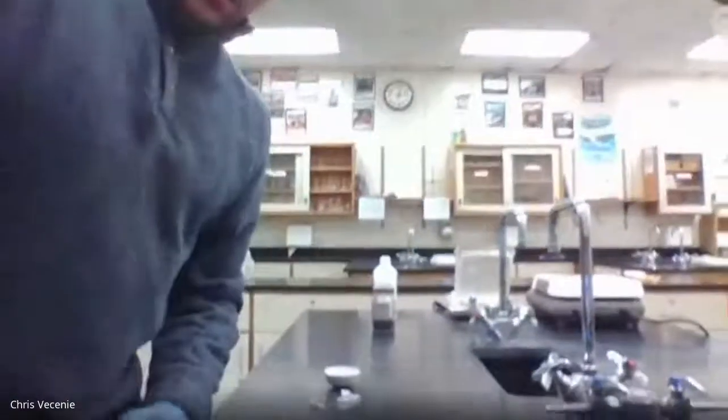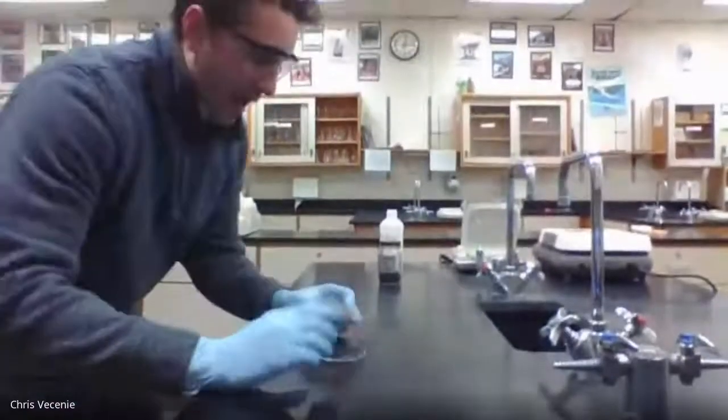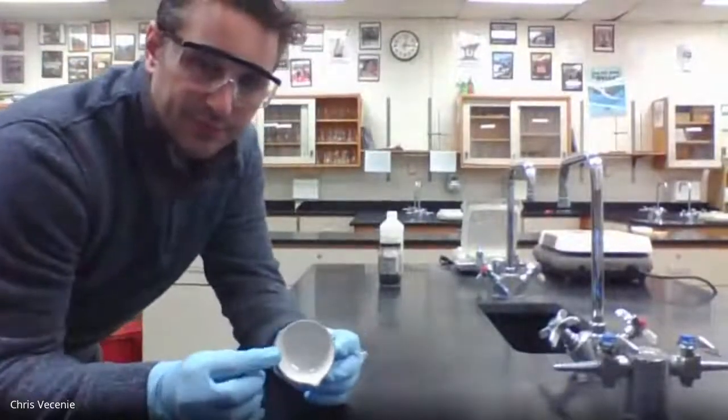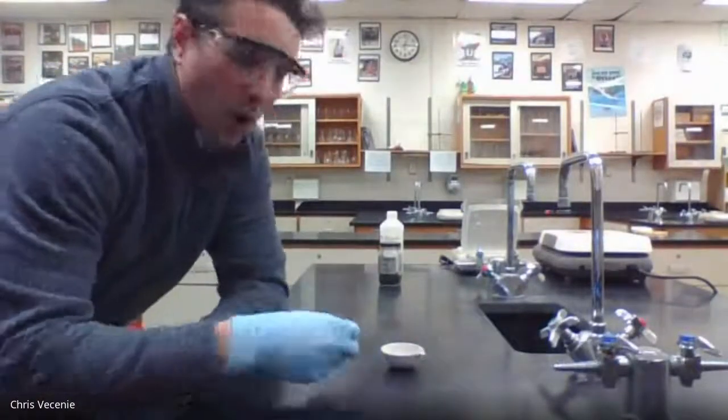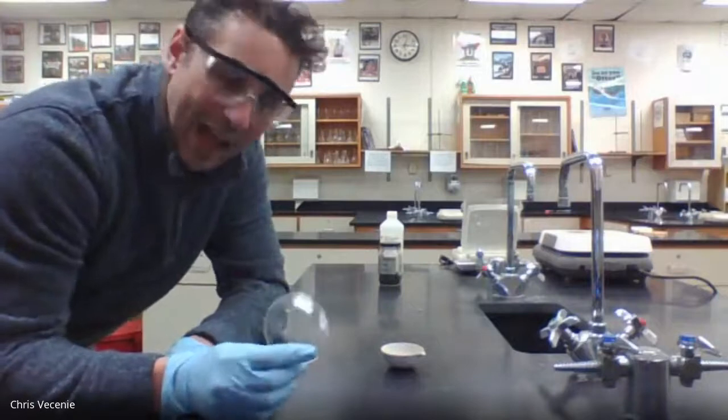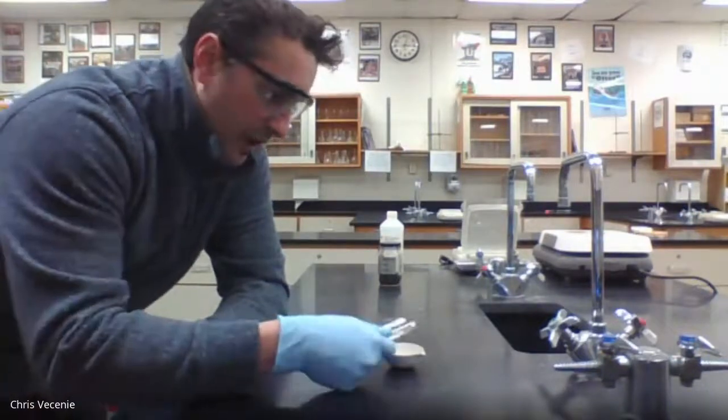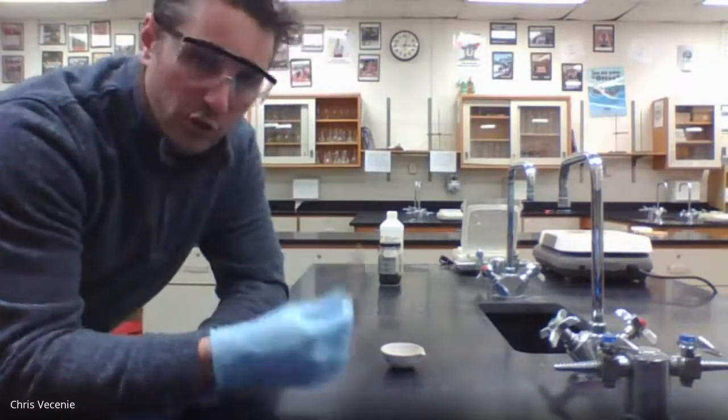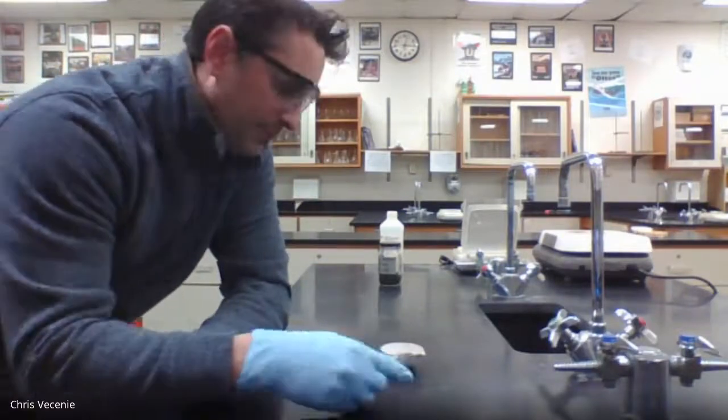All right, heading back here. Here's my setup for the day. Here's my evaporating dish. I'm going to put a cover on it just so we don't splash anything out of it. And that's no big deal, right? As long as we get the weight of that too, it shouldn't factor into anything that we're doing.